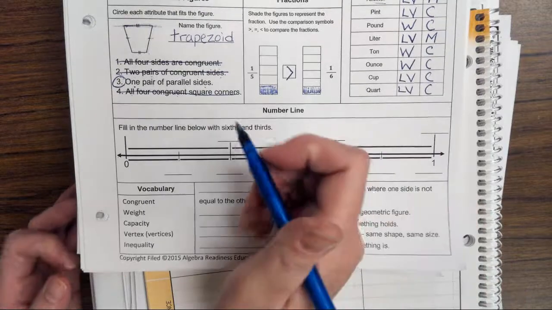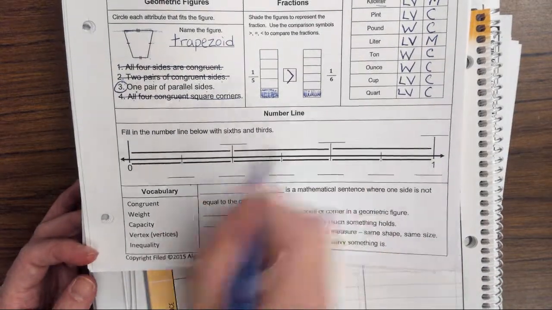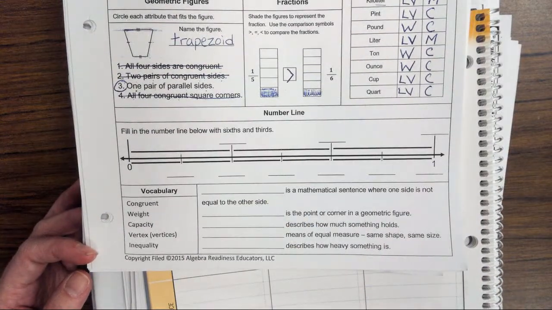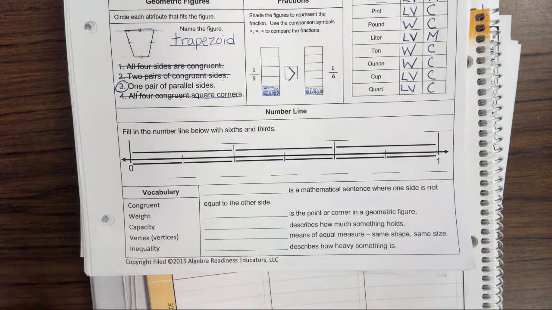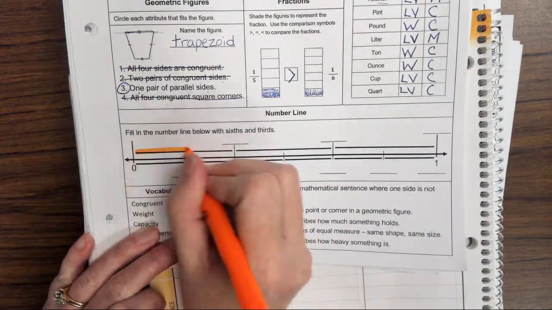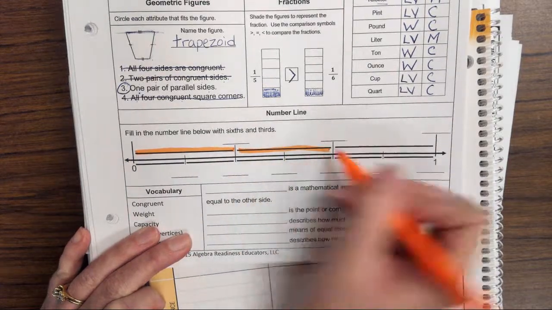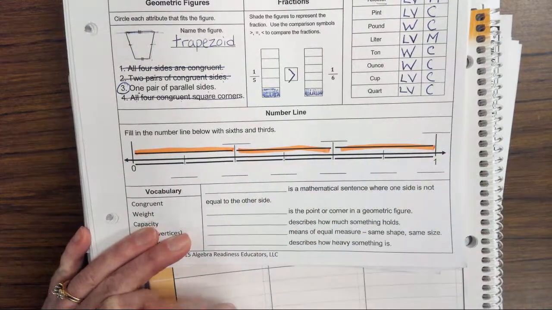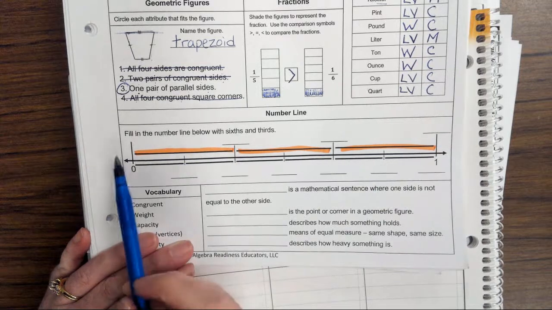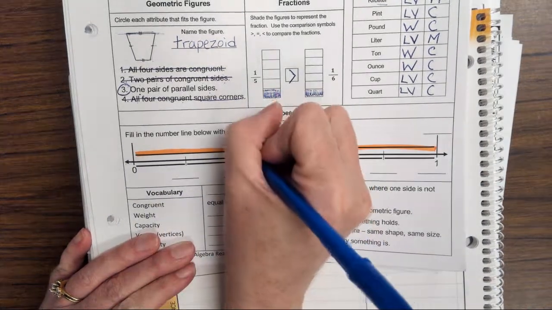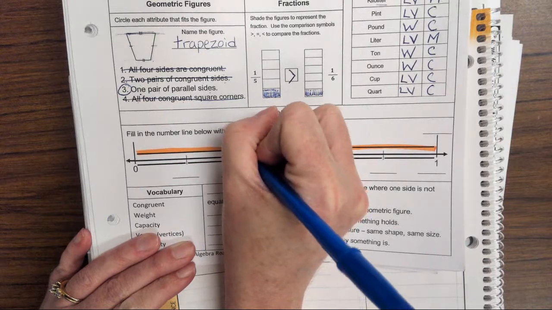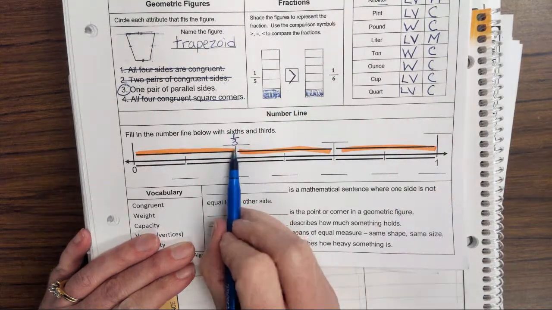On our number line that we are going to mark with 1/6 and 1/3, the line from 0 to 1, we have divided it along the top part. We've divided it into 3 sections, so we call those thirds. We start at 0 and we travel this far. We've gone 1/3 of the way, 1 out of 3 parts.